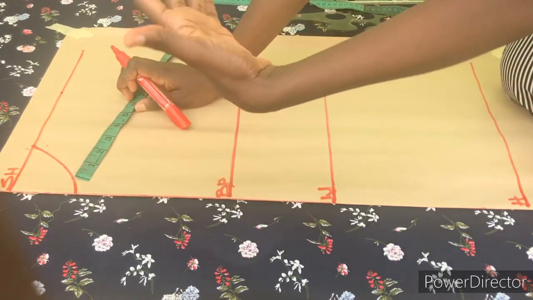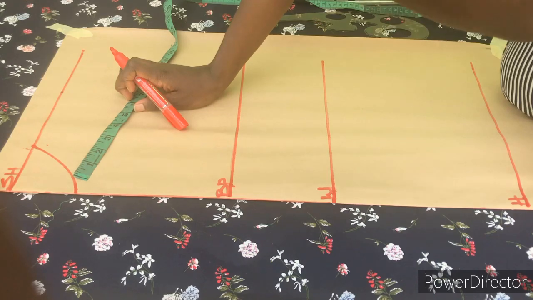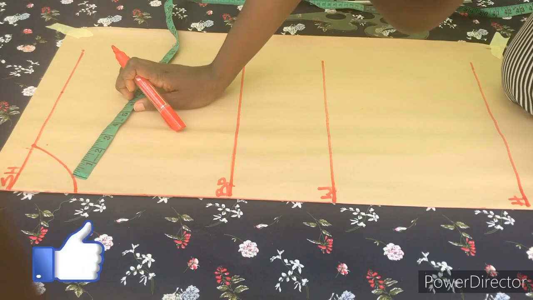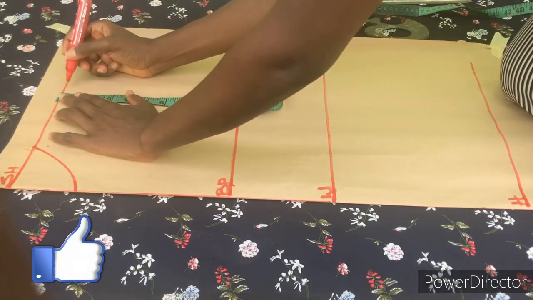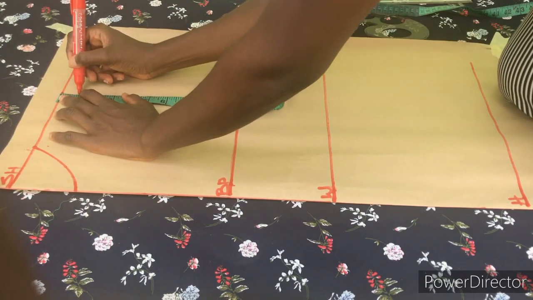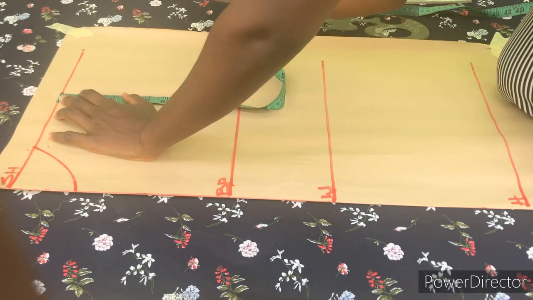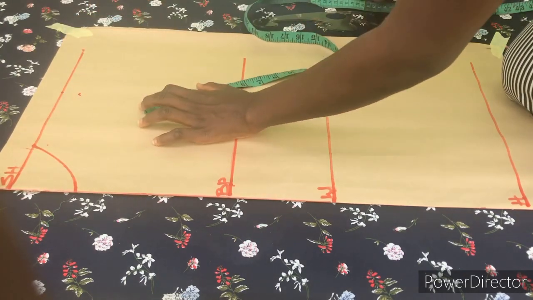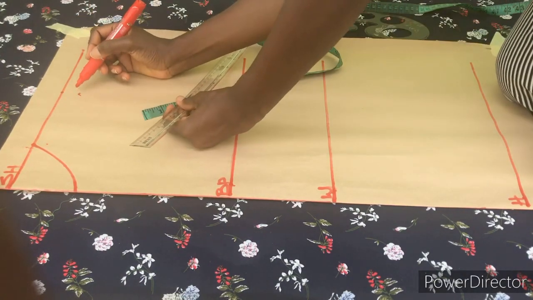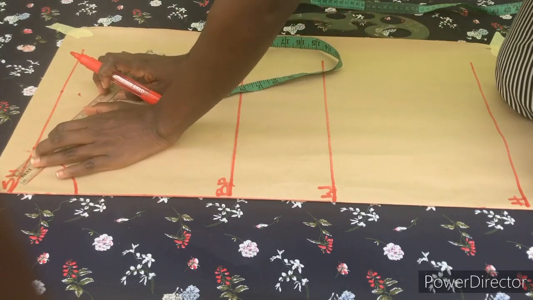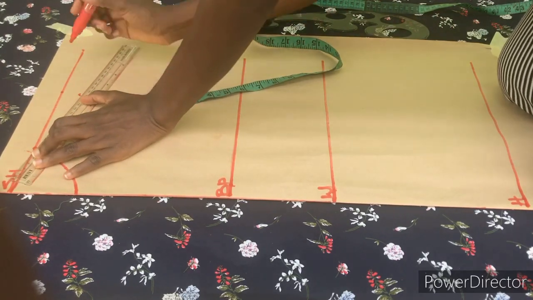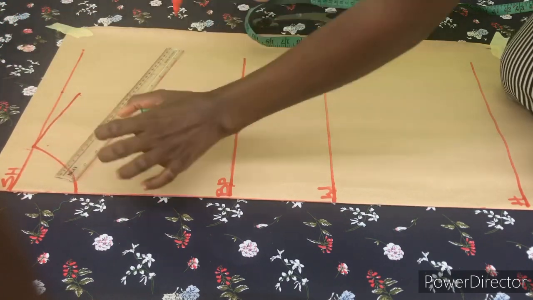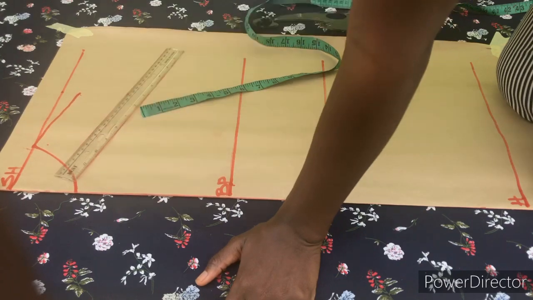Then there's something called the shoulder slope. Because our shoulder is not straight, our shoulder is slanting downwards, there's a need to mark out that too on our paper. So on this shoulder line, we're going to come down by 1 right here. Some people come down by 0.75 inches, but for the purpose of this video, we are using 1 inch. Then we are going to connect this shoulder slope to our neckline this way, right? See, this is our shoulder slope.